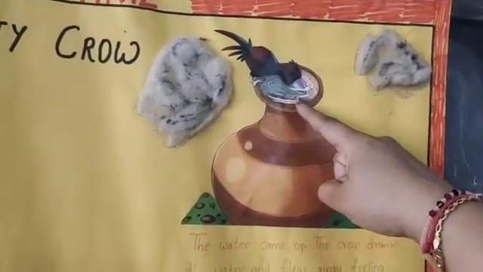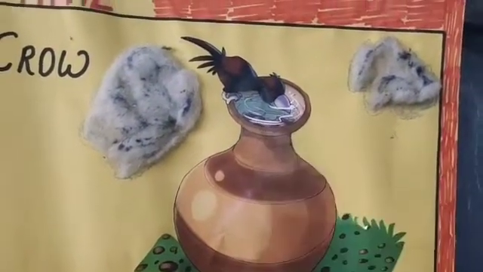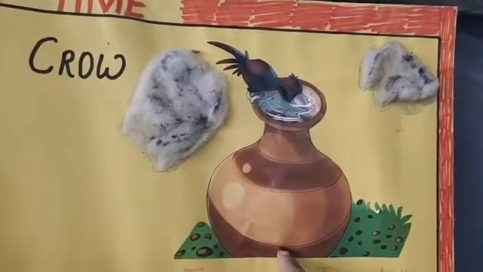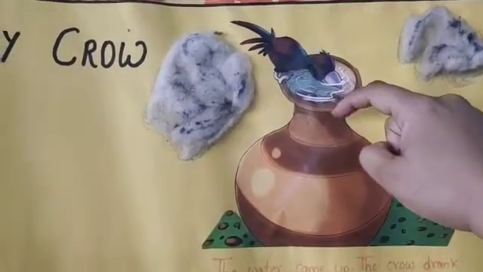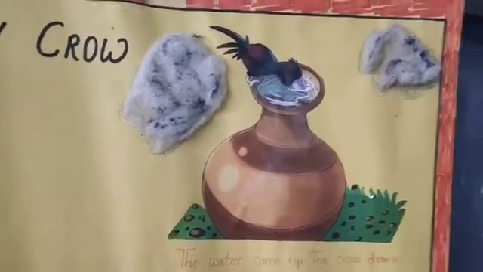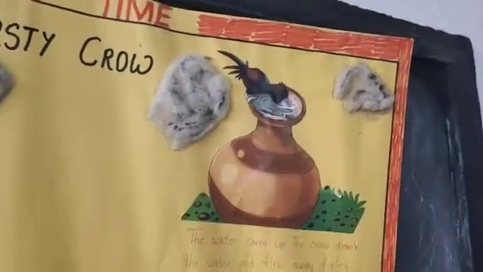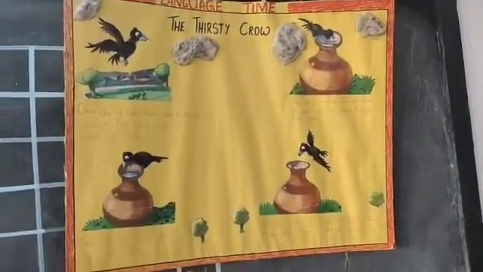See how he is drinking the water. When he put the pebbles, he put the stones in it, so the water level came up. The water was still here. When he picked up the stones, he dropped the stones into this pot and the water level came up. So he drank the water and flew away happily. So this is the story about thirsty crow, children. Understood?